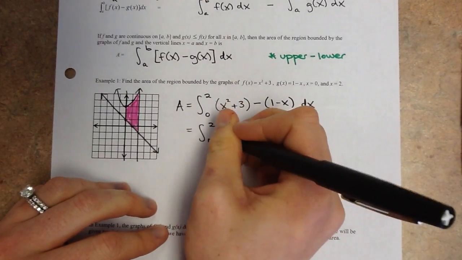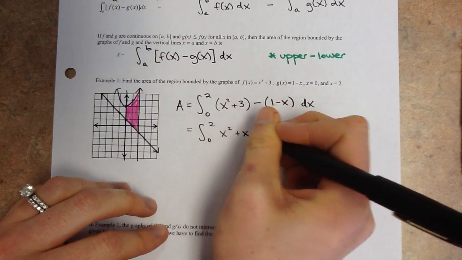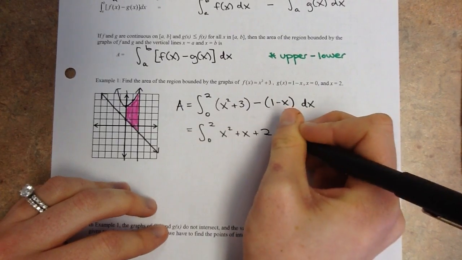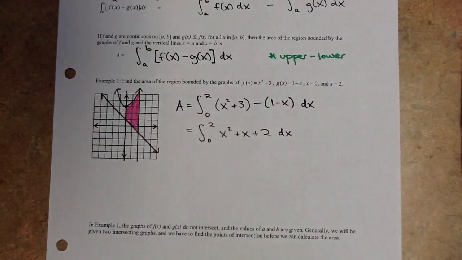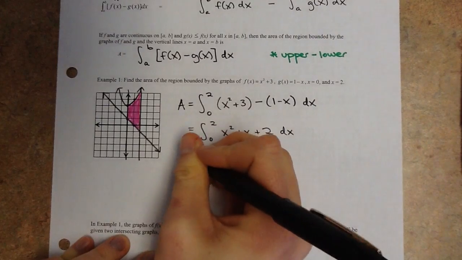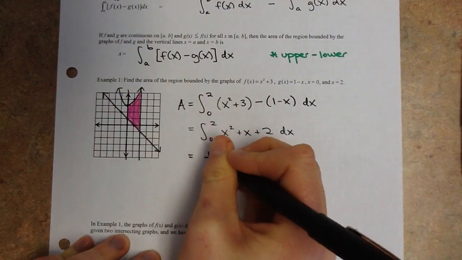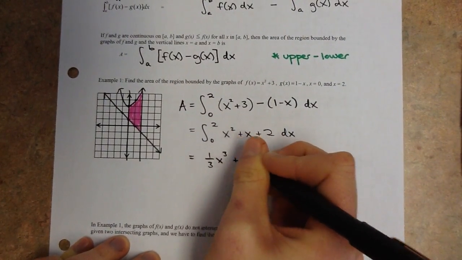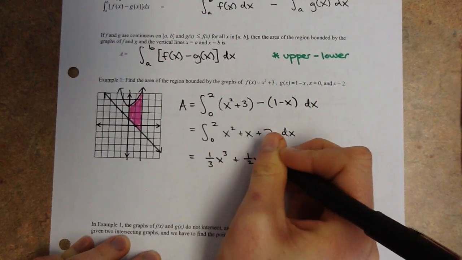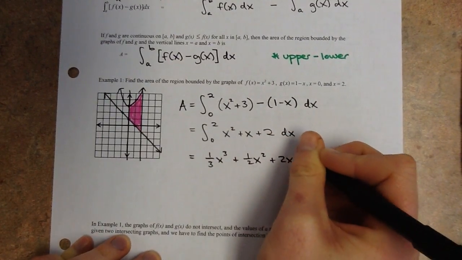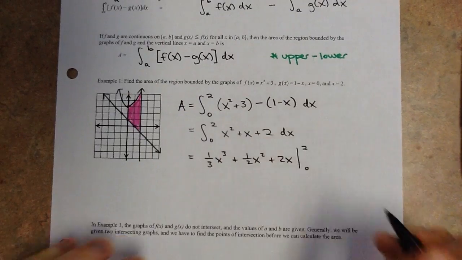Okay, so let's simplify that up and then do the fundamental theorem. So x squared plus x plus 2. All right, that's what we get when we start to simplify that down. So let's take our antiderivative. So we've got 1/3 x cubed plus 1/2 x squared, and then plus 2x. And we're going to evaluate that from 0 to 2.